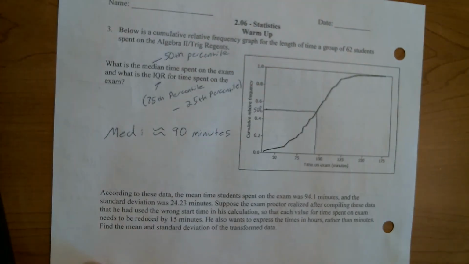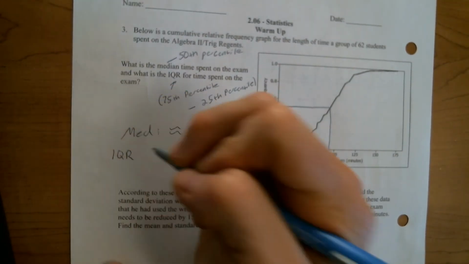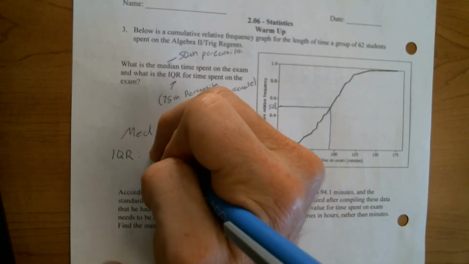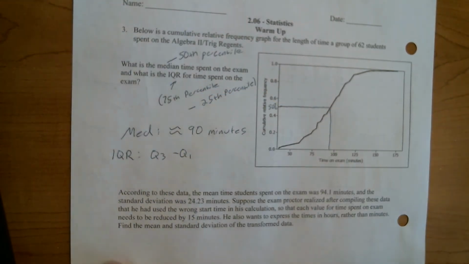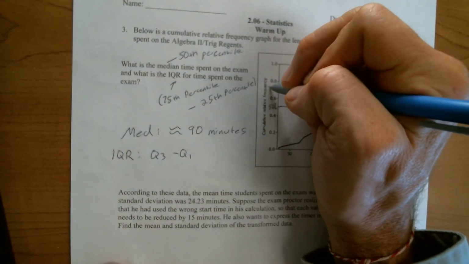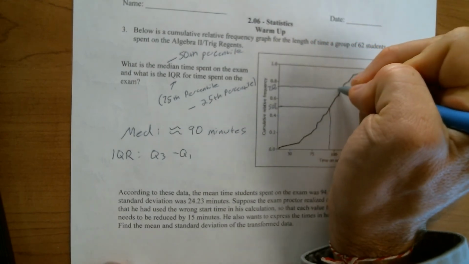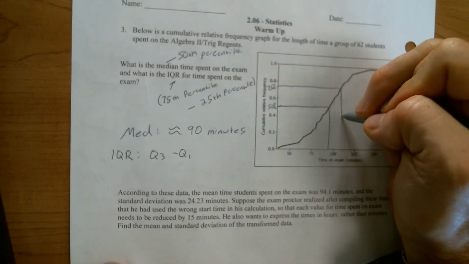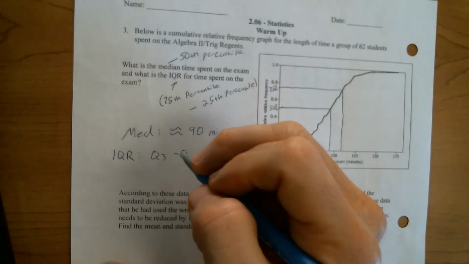Now for the IQR, we've got to find a few different things because IQR is Q3 minus Q1. Q3 is going to be up here at 75%. So if we go over and then down, we could say that maybe Q3 is about like 110.